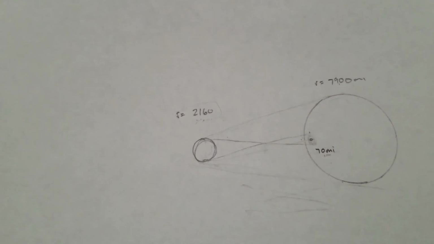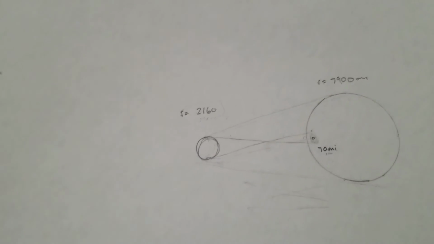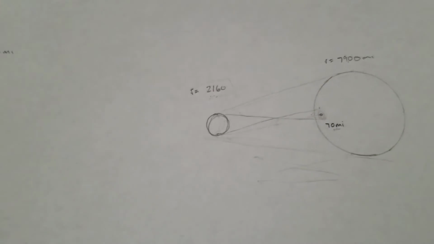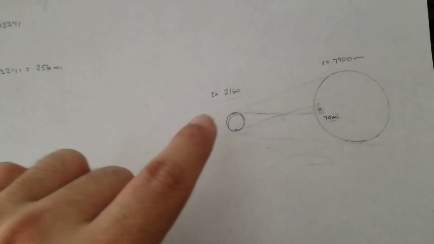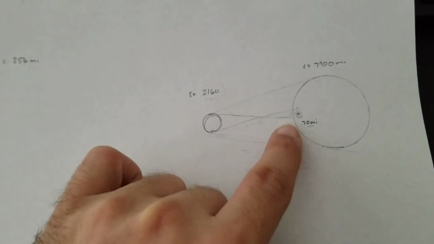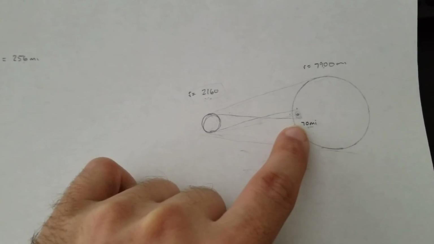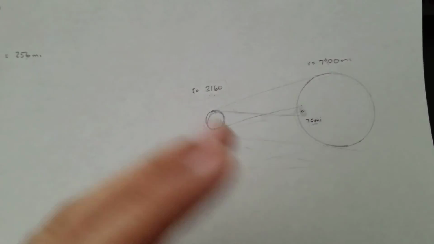It doesn't really make sense to me that it would bend so significantly, in such a relatively short distance, that that relatively short distance would distort the light so much that it would make it 70 miles. But then the Earth is bigger, right?